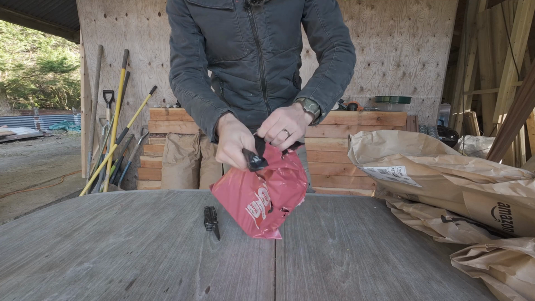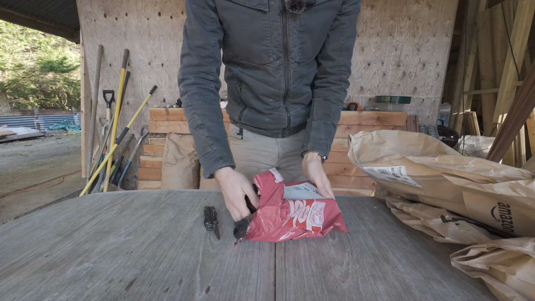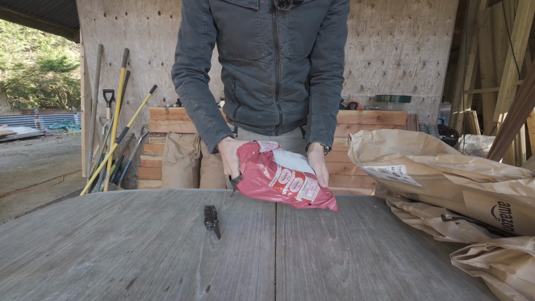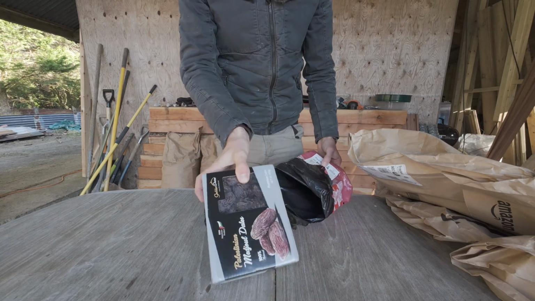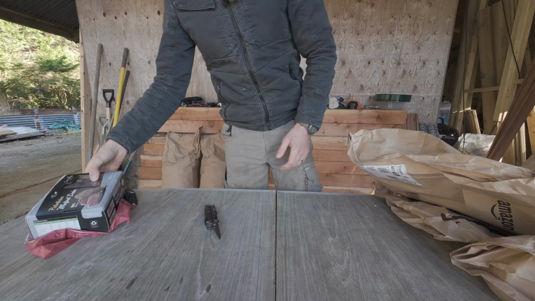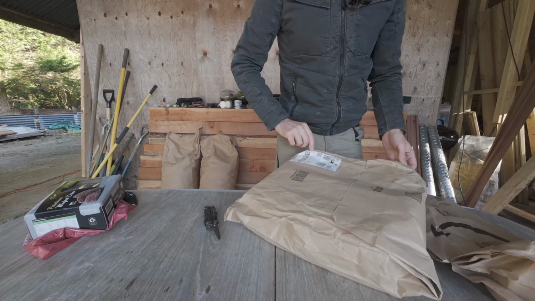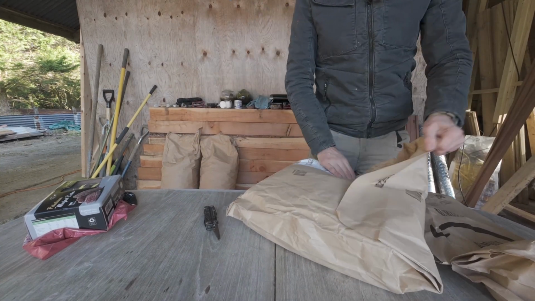Yep, big box of dates. Find it quite hard to get nice ones. I mean, I'm not quite as partial to them as she is, but this is for her as well.